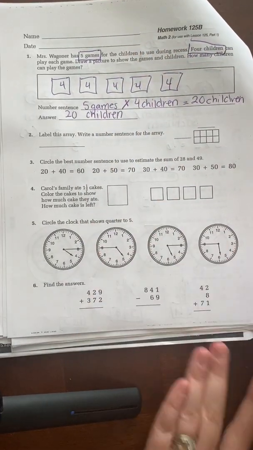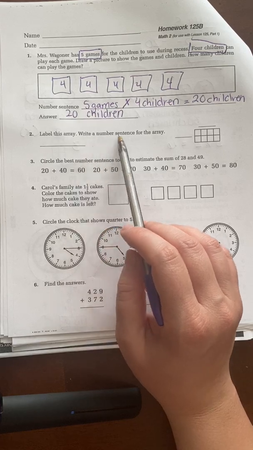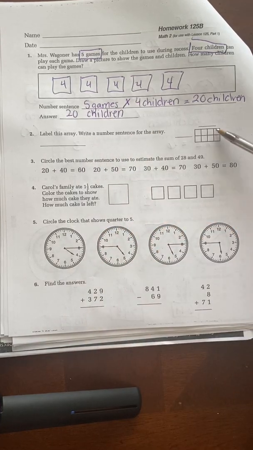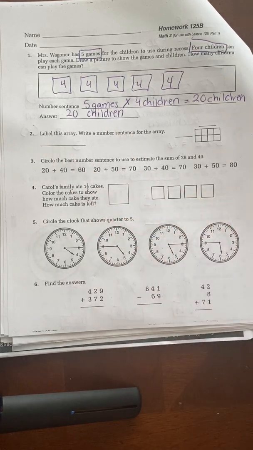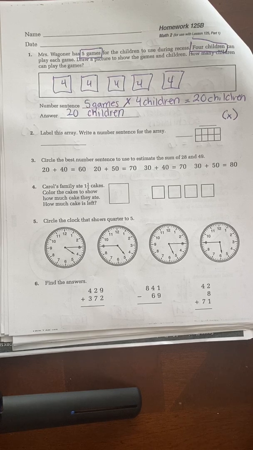All right, now number 2, I want you to do by yourself. Label this array. Write a number sentence for the array. So figure out how tall, how wide, and do your multiplication problem. Go ahead and do that, and then pause the video and come back.